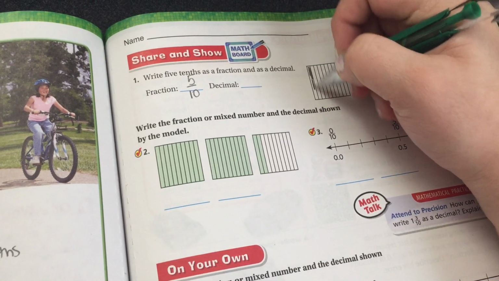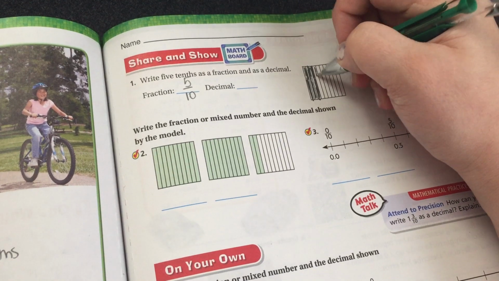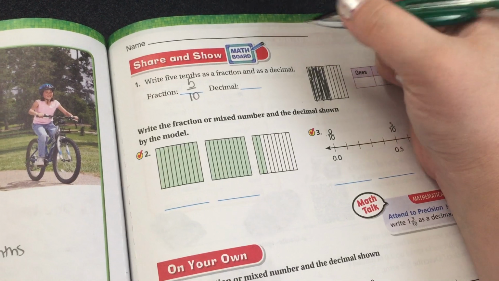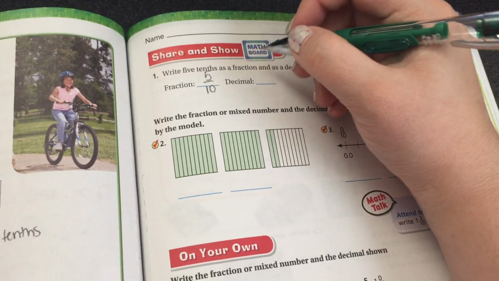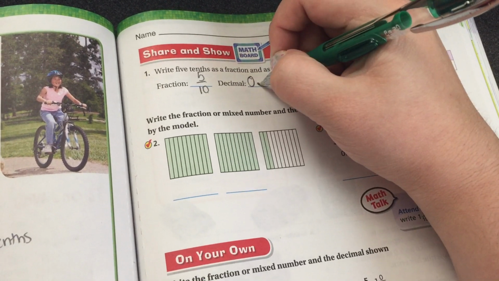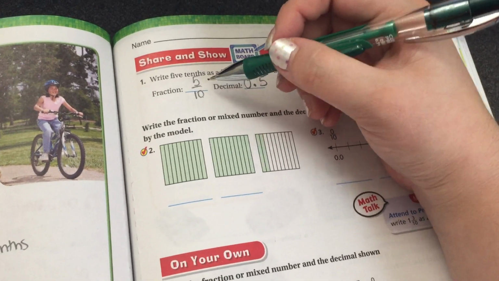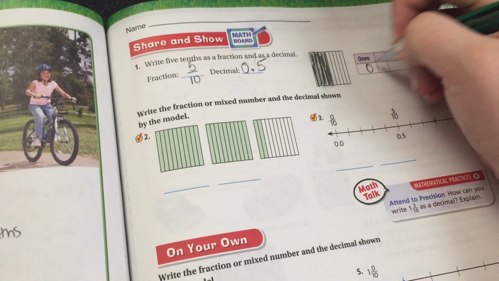So I've got 1, 2, 3, 4, 5. And because I've got 5/10 pieces, I can put a 5 in the 10ths place. So this would be 0.5. Because remember, this is the 10ths place, and this is representing a value out of the tenths. That's why these two are equal. So that's 0.5 and no hundredths. We'll get into hundredths in the next video.